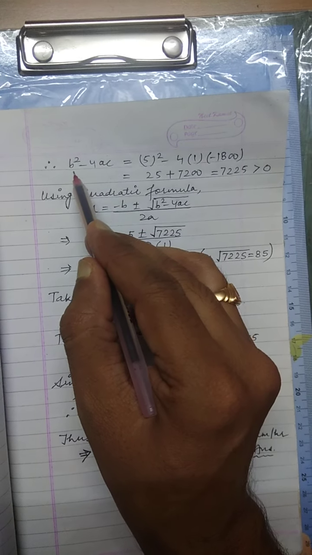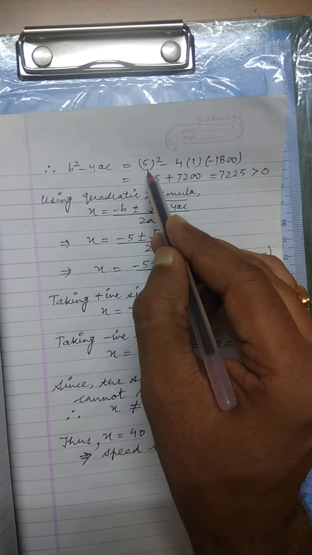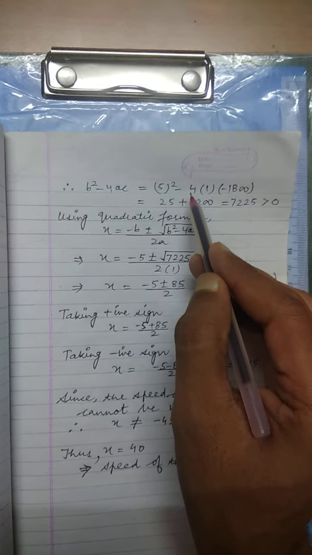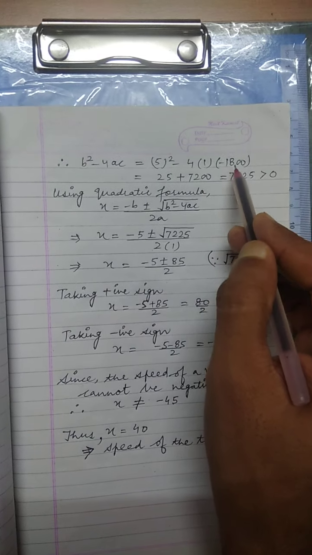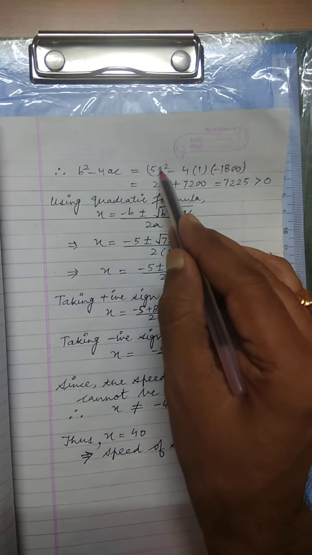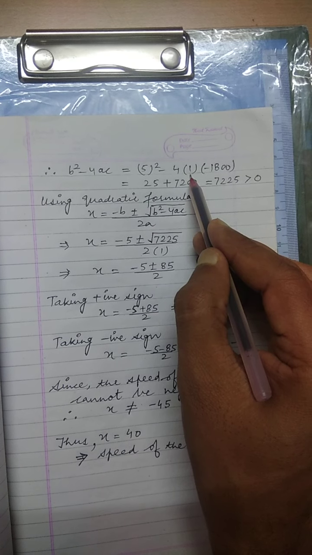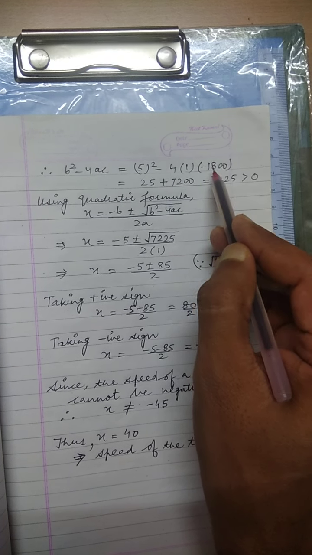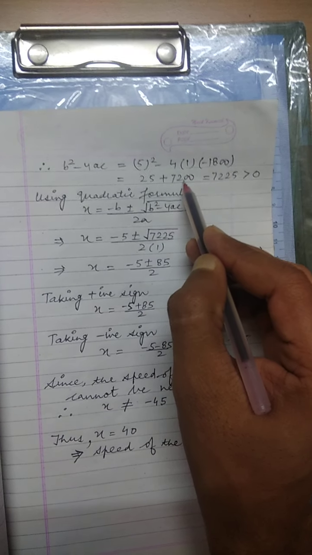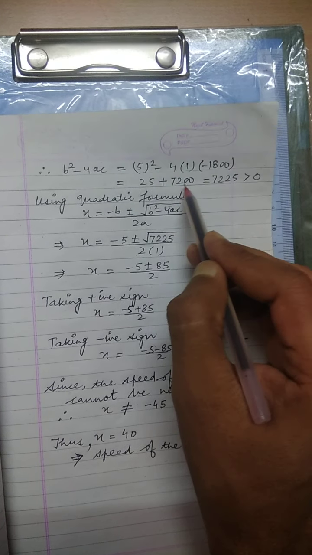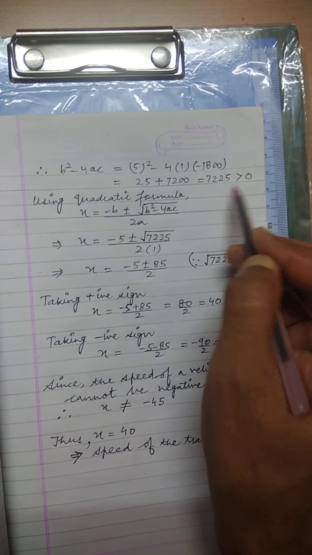Now substituting the values of b, a and c in this formula, we get 5 square minus 4 multiplied by 1 multiplied by minus 1800. 5 square is 25, and minus 4 multiplied by 1 we get minus 4, and minus 4 when multiplied by minus 1800 we get plus 7200. On addition we get 7225, and this value is greater than 0.